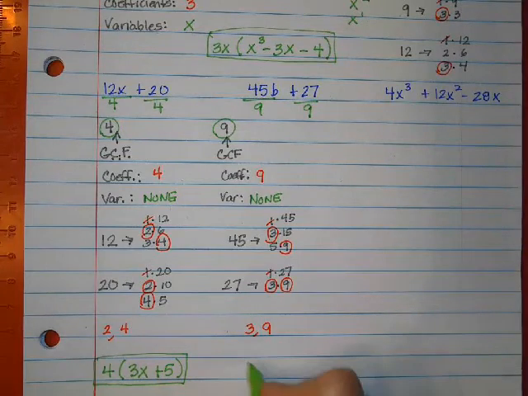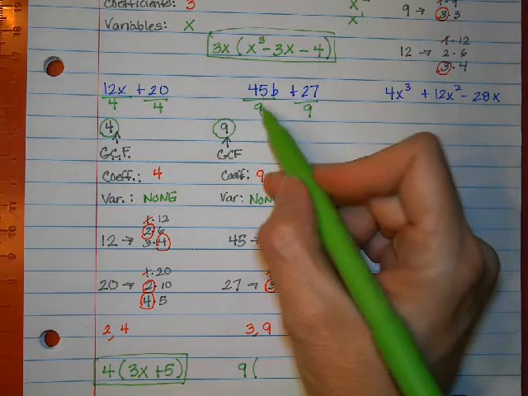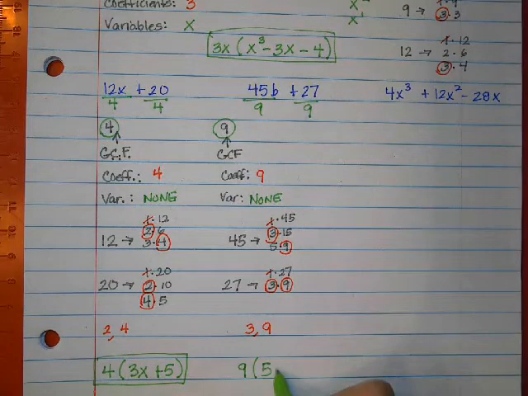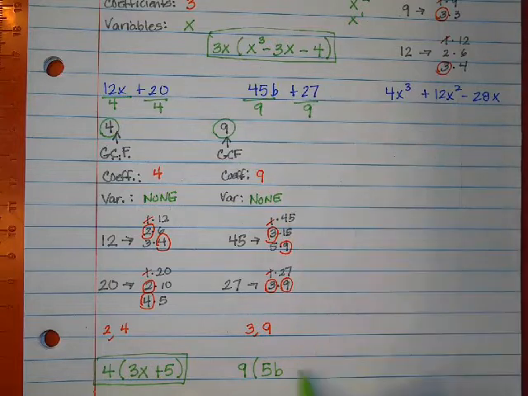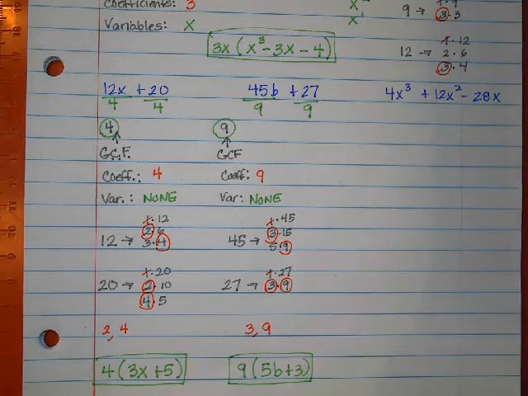So I bring down my GCF, which is 9. Then I divide. 45 divided by 9 is 5. And I bring down my variable b. And then positive 27 divided by 9 is positive 3. Final answer. Beautiful.